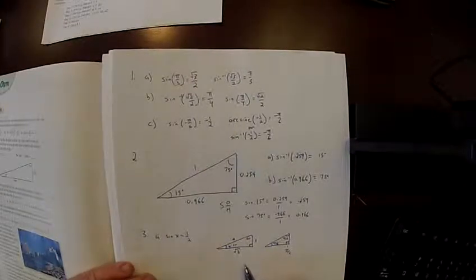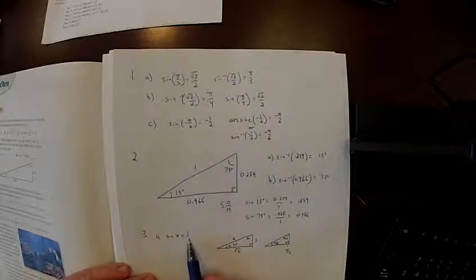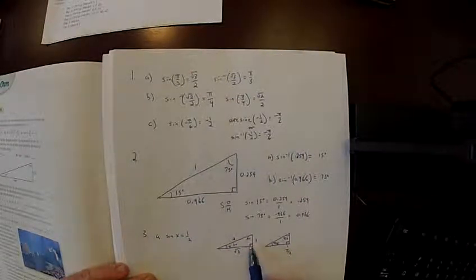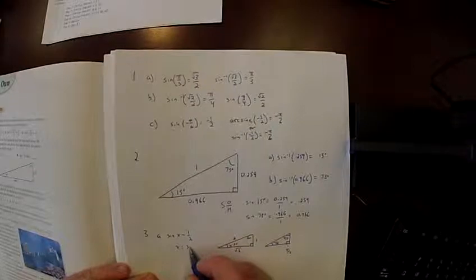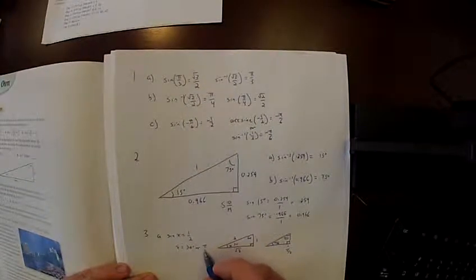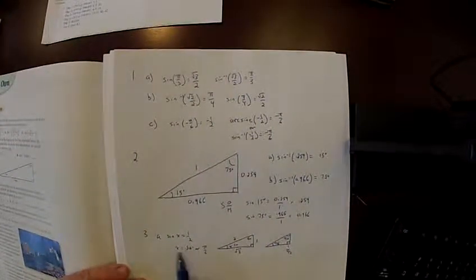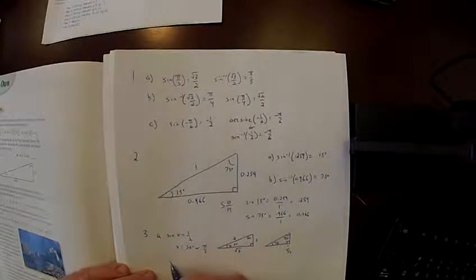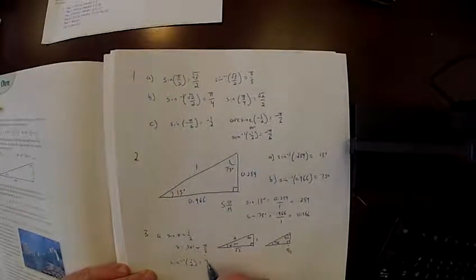So if I get back now to the sine of x is equivalent to 1/2, I can look at my diagram and say, hey, 1/2 is the opposite side to this angle, 30 degrees. So I know my answer is x equals 30 degrees, or in radians, pi over 6. Now let's say I forgot about this over here and I did the inverse sine instead. If I did the inverse sine of 1/2, that would give me x.